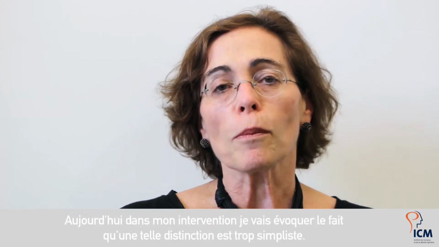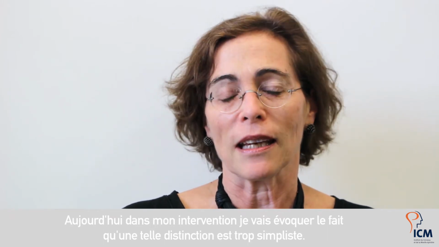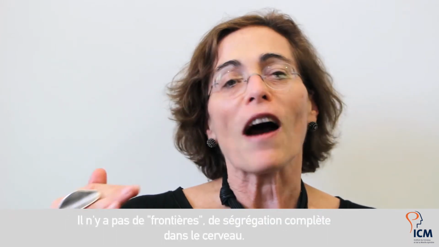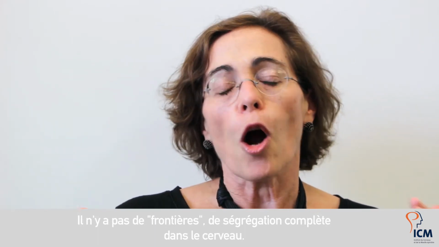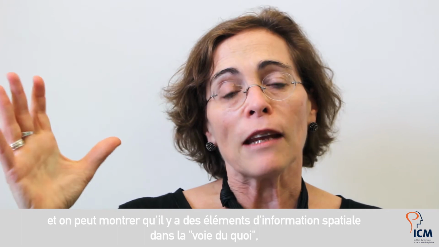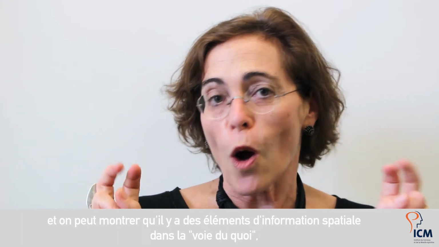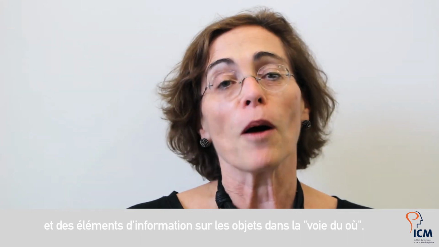Today I'm going to talk about the fact that a distinction like this is too simplistic. There are no firewalls, there are no boundaries, there is no complete segregation in the brain. And I'm going to show evidence that there is where information in the so-called what pathway, and that there is what information in the where pathway.